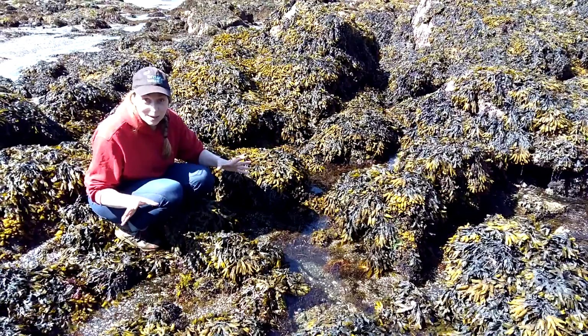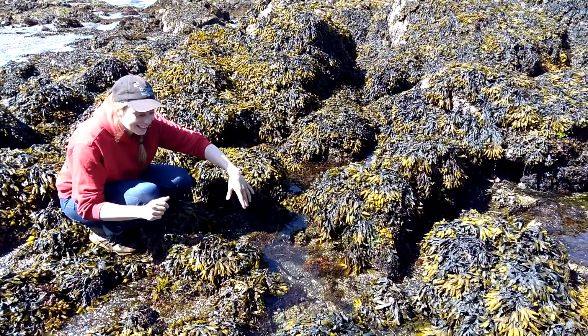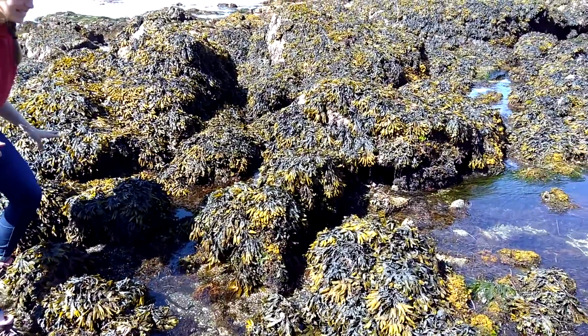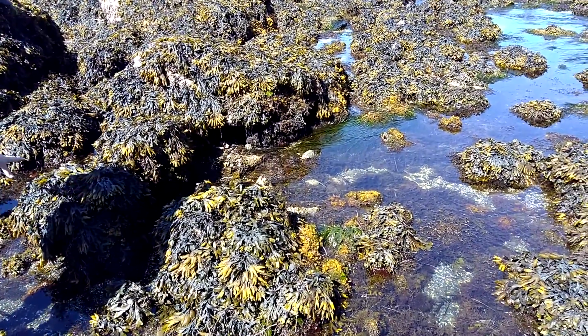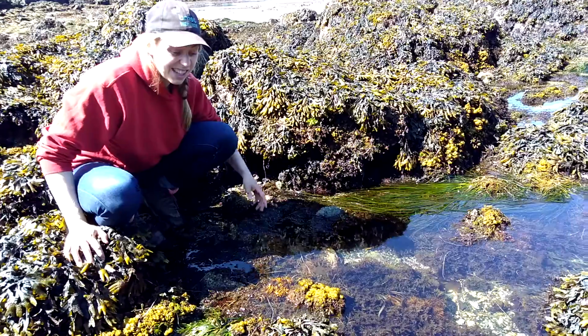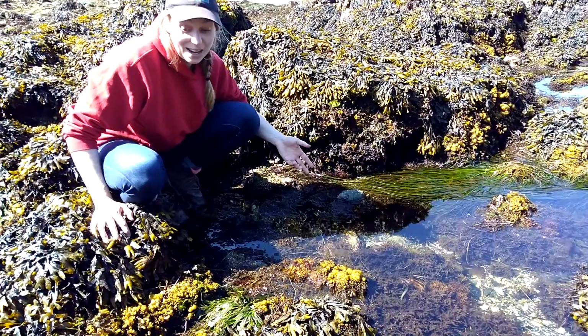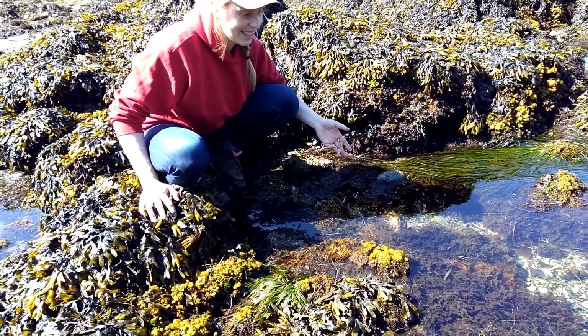Let's do a little experiment. Let's see what happens when we sneak up on this tide pool. All right, let's do it, Steph. Let's sneak away. Let's see anything. Did you see anything happen when I snuck up on it? There was like a little bit of fish action, but it kind of quieted down right away.